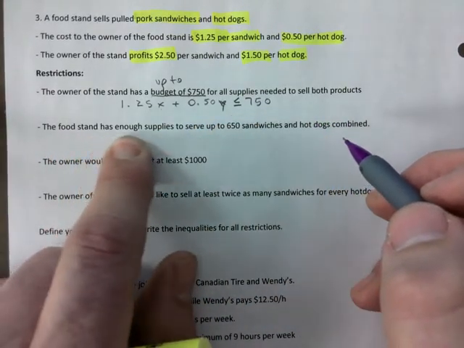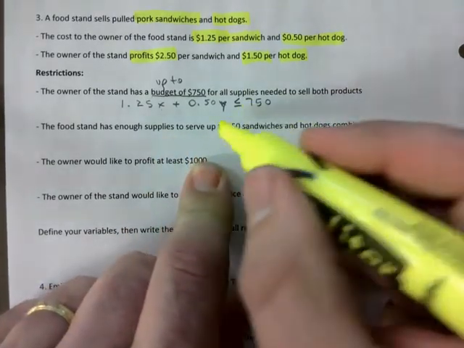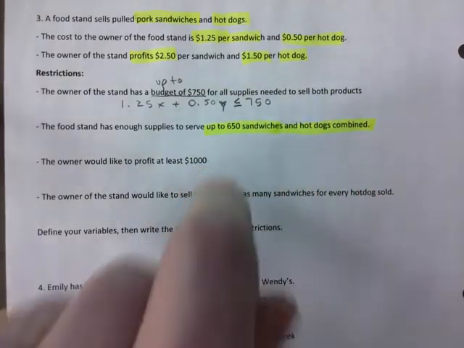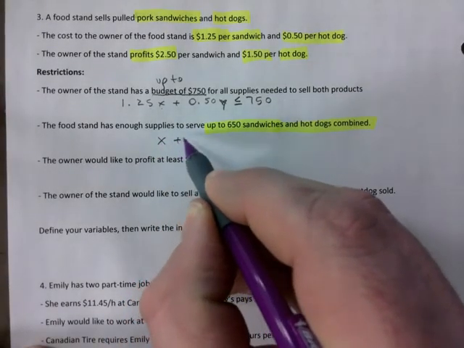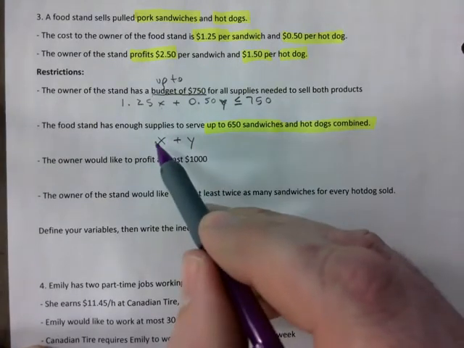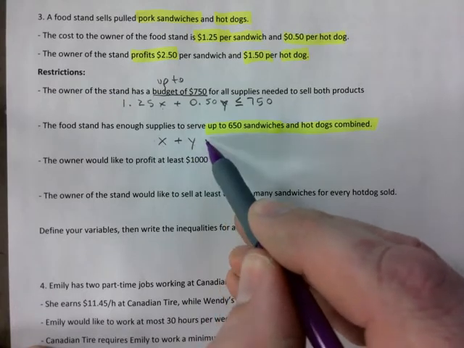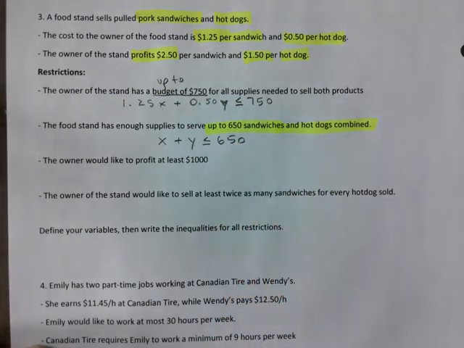The food stand has enough supplies to serve 650 sandwiches. You can serve up to 650 sandwiches and hot dogs combined, right? So this is not saying to make up numbers. Some students say, oh, maybe 300 hot dogs and 350. No, it's combined. Notice that my coefficients are 1 and 1, so it's basically just the variables combined have to be less than or equal to 650, right?